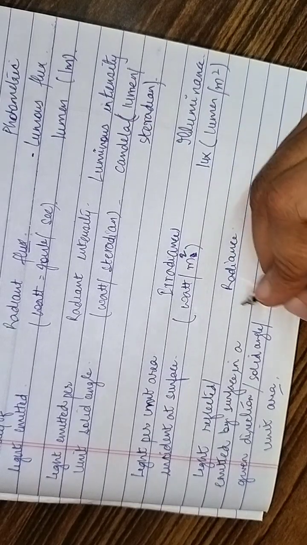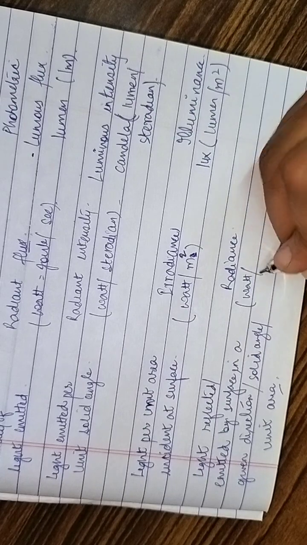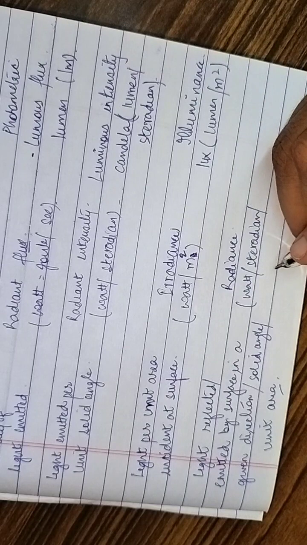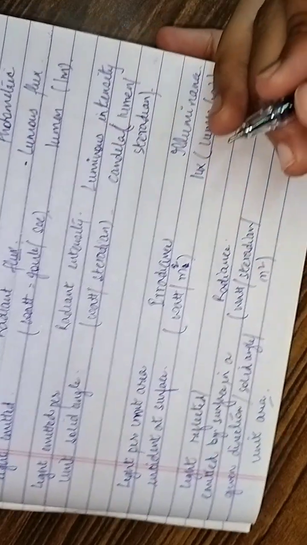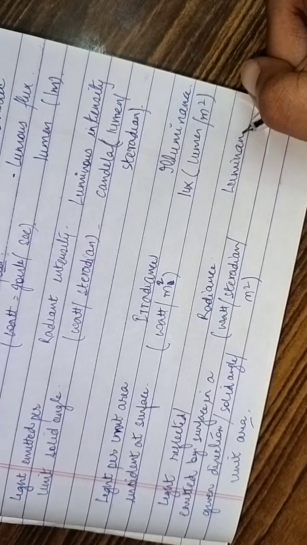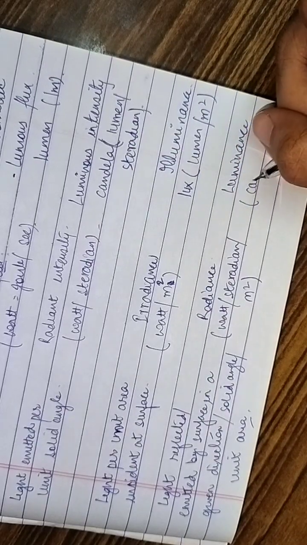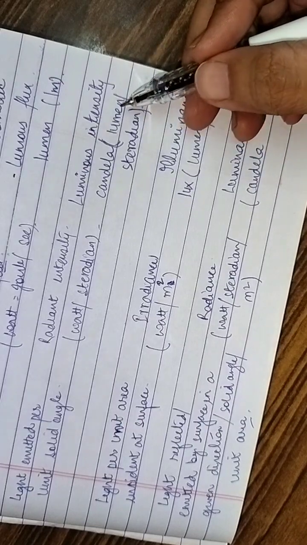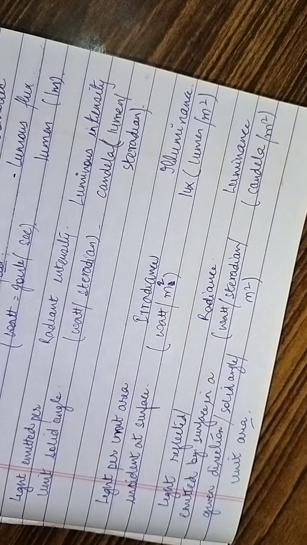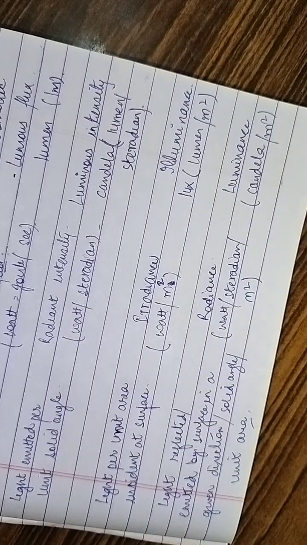Okay, so how do we measure it? Watt per steradian per meter square, or if we call it luminance, it is candela per meter square, because candela is lumen per steradian. So this diagram or this table is very important because it will tell you everything about it.